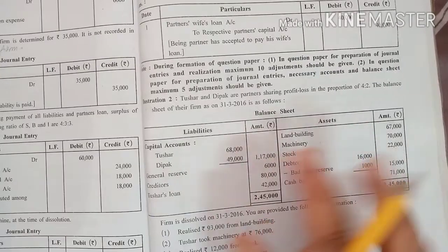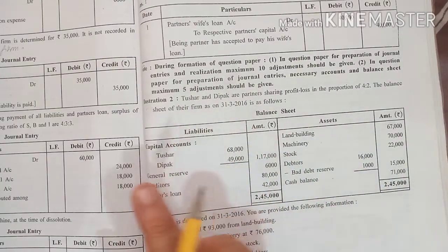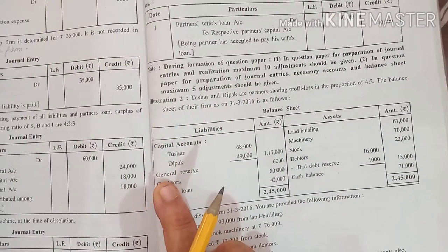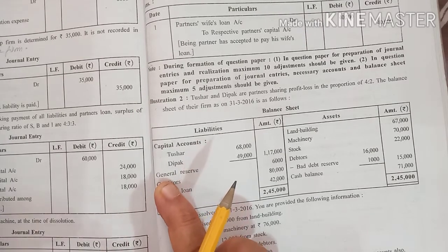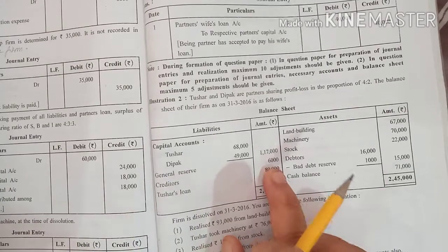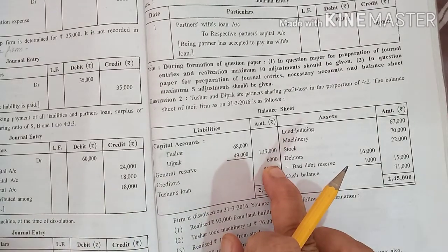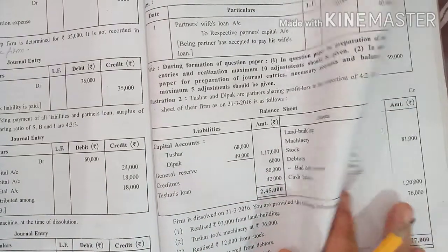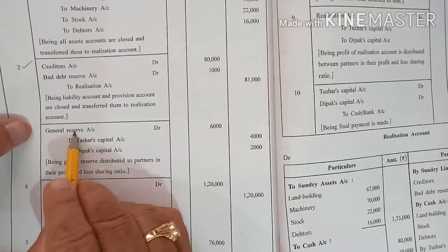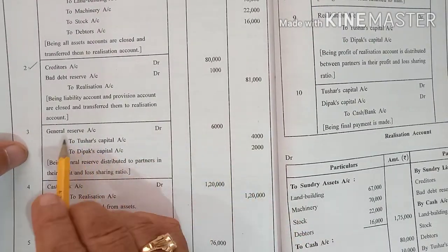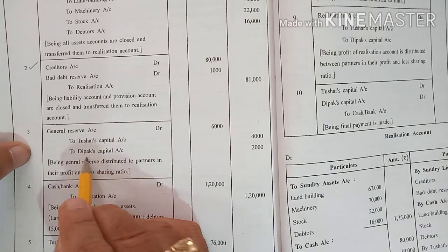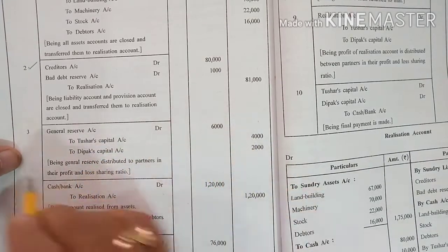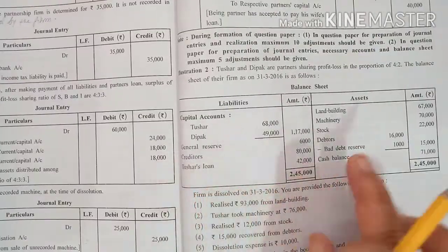After transferring the asset side and liability side, your next work is to see if there is any distribution amount that you have to transfer to the partners' capital accounts, otherwise you will forget it. General reserve is 6,000. So general reserve account debit to partners' capital accounts: general reserve account debit 6,000 to Tushar's capital and Deepak's capital, in the 4:2 ratio. Third entry is over.